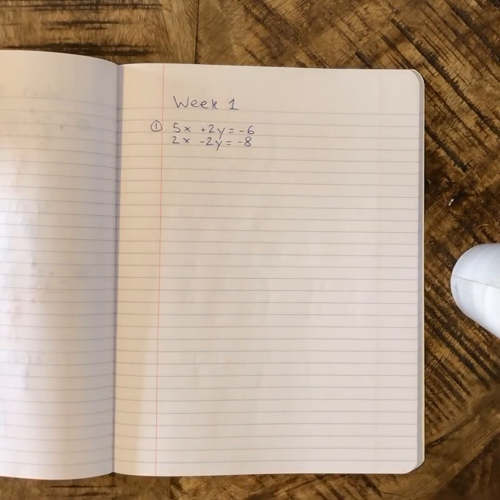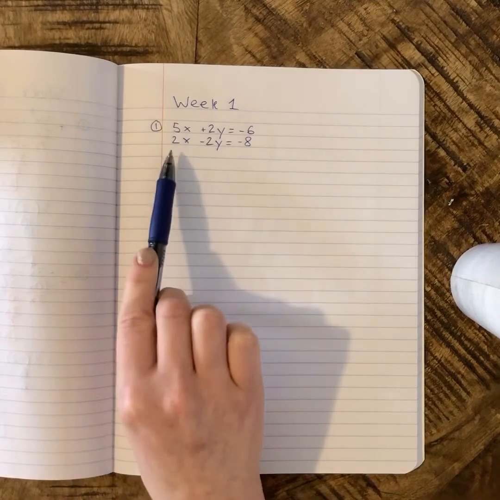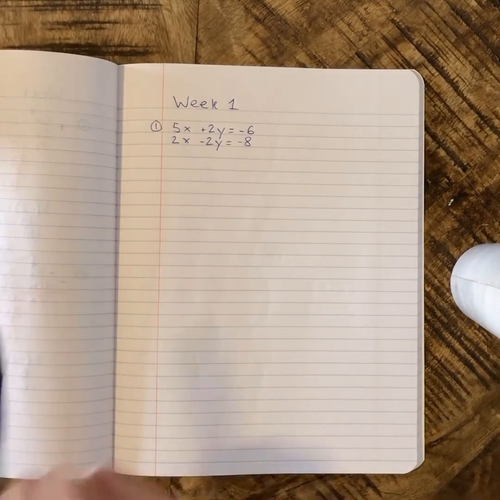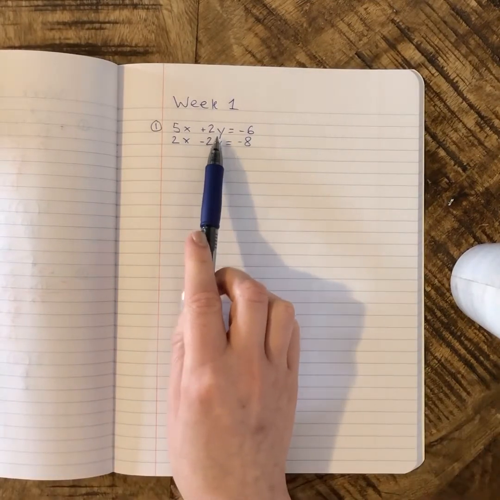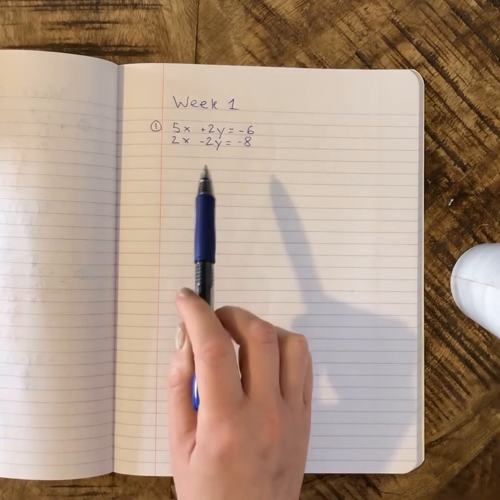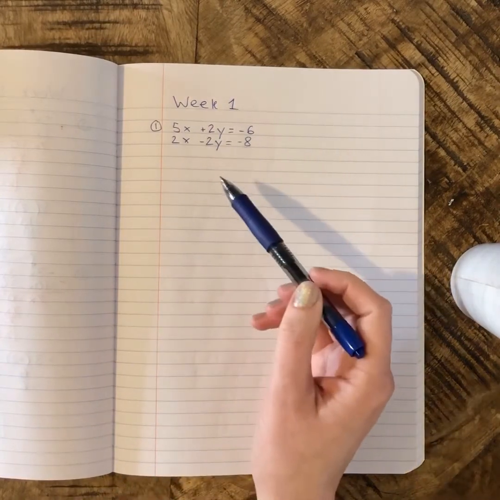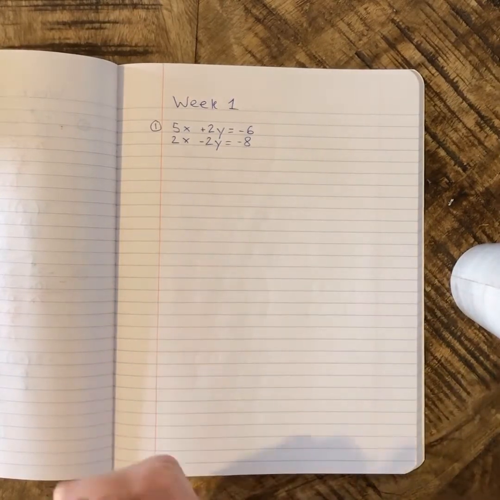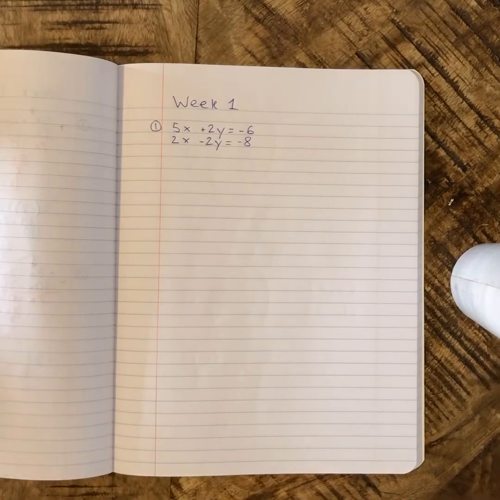The x's are lined up, the y's are lined up. This is a positive 2y and a negative 2y. I know that if I have 2 and I take 2 away, it's going to be 0. That means that these equations can cancel out, or I can eliminate a variable right away.